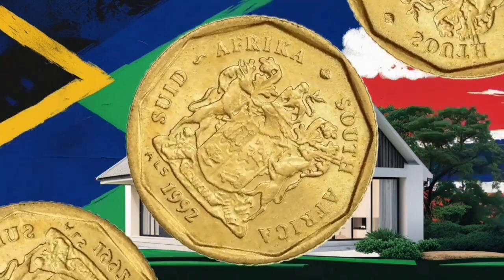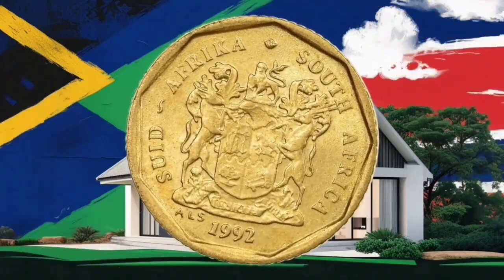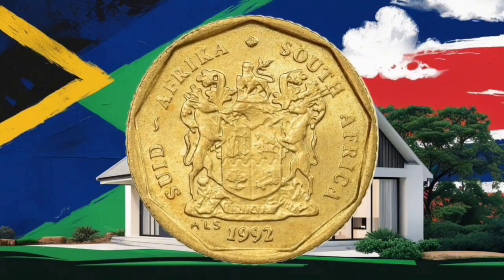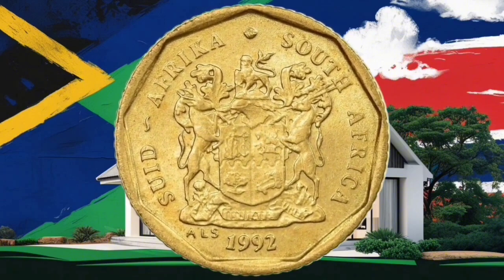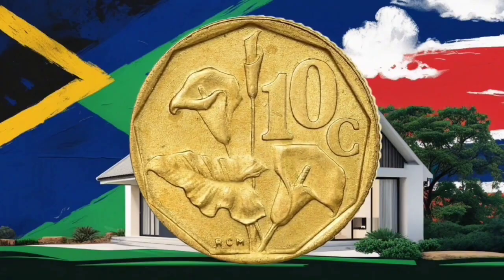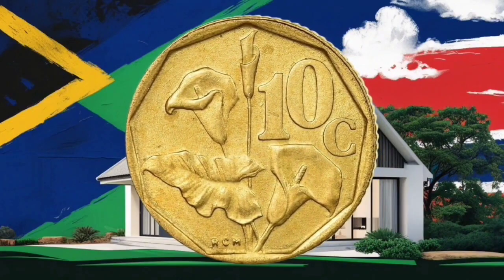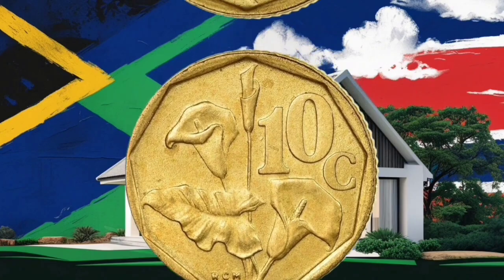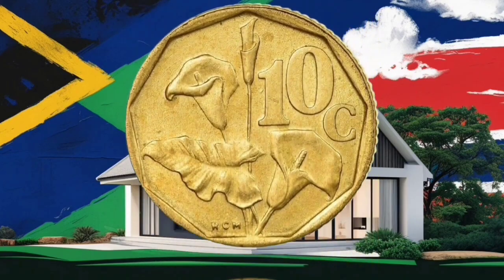The design was created by renowned South African artist and engraver Jan S. de Wet. Mintage plays a key role in the coin's desirability. In 1992, a relatively low number of 10-cent coins were minted compared to previous years. What's more intriguing is that among these coins, certain variants and errors have drawn extreme attention from collectors.